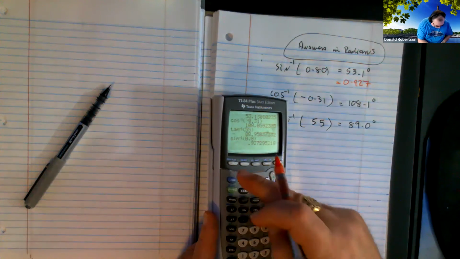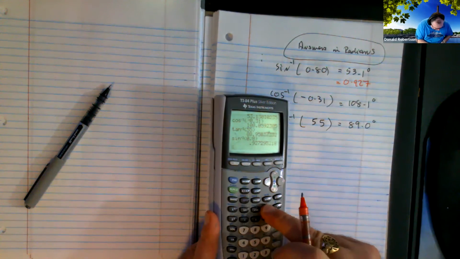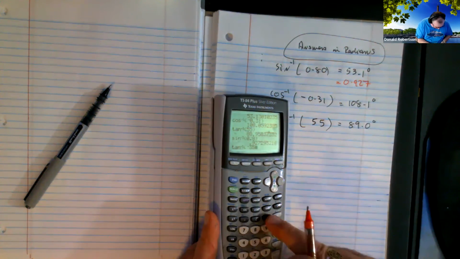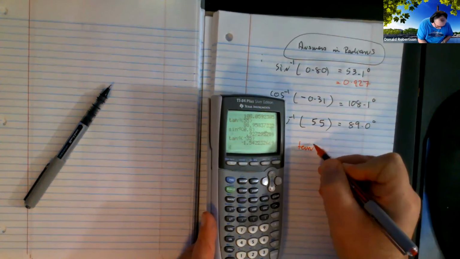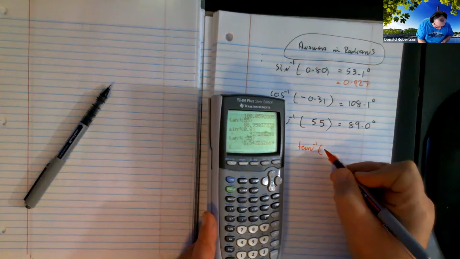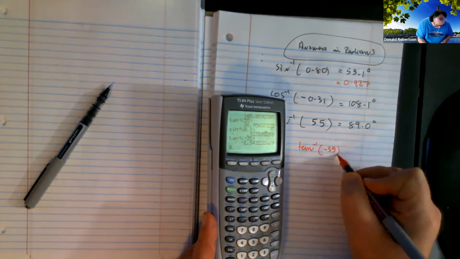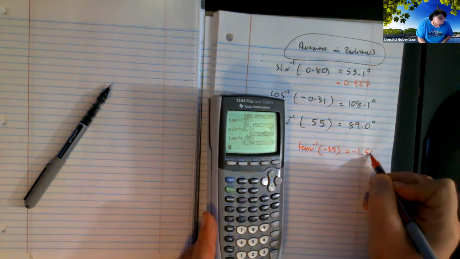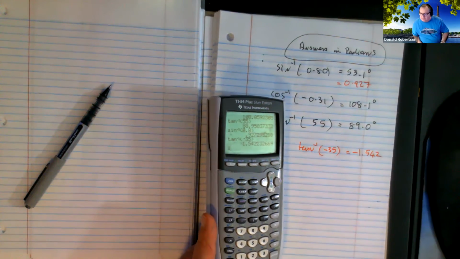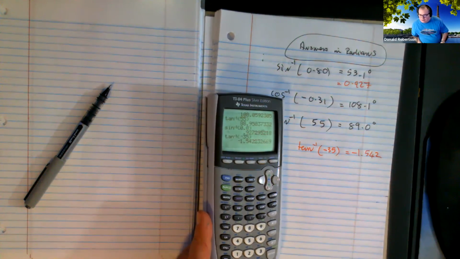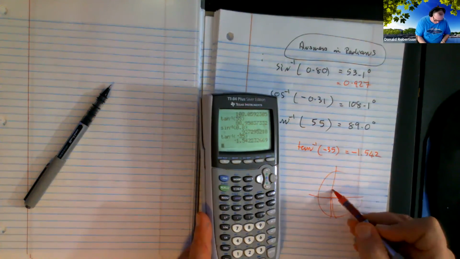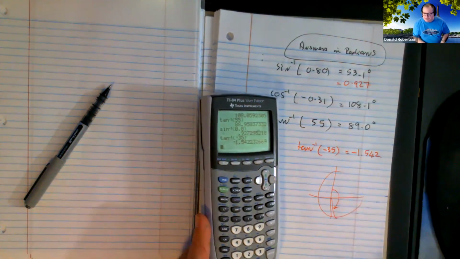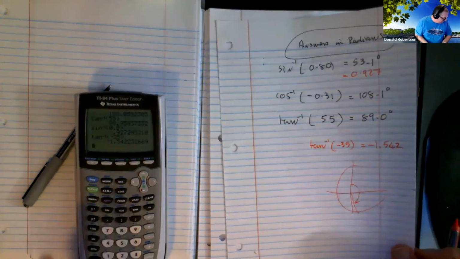So if I had to find the inverse tan of negative 35, the answer you would write down would be exactly what you see, so roughly that. If you wanted to draw that, that would actually be an angle down this way, wouldn't it? But we're not being asked to draw it, just find its value.